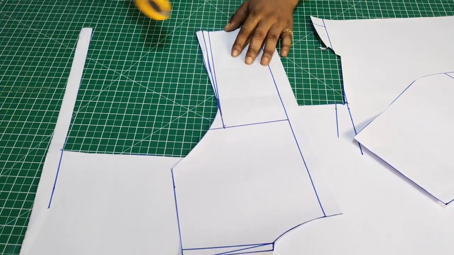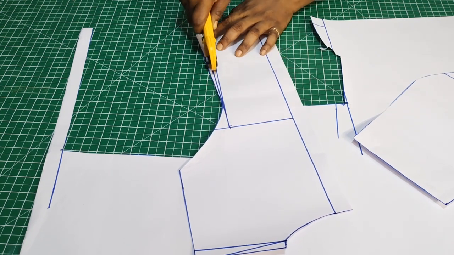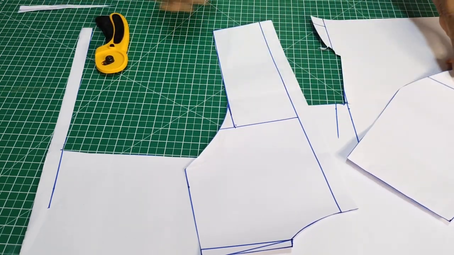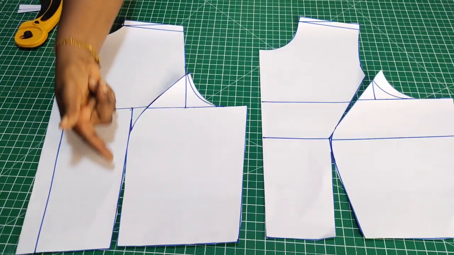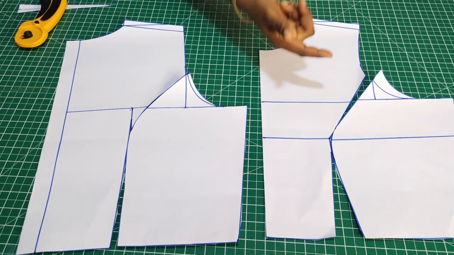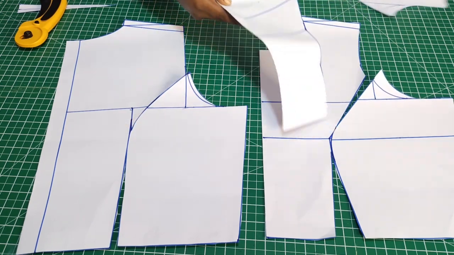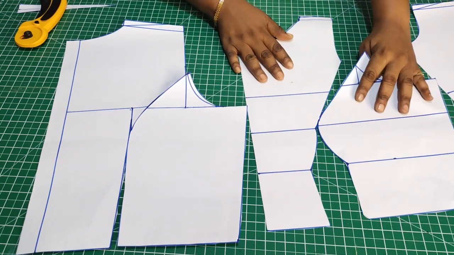And then finish up with that. This is what the back looks like, and this is the front for the classic. So this back goes with both the classic and the bustier princess.